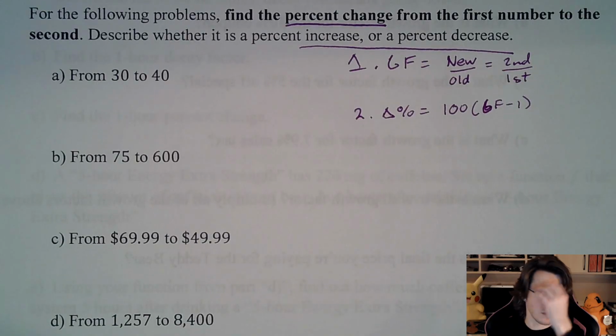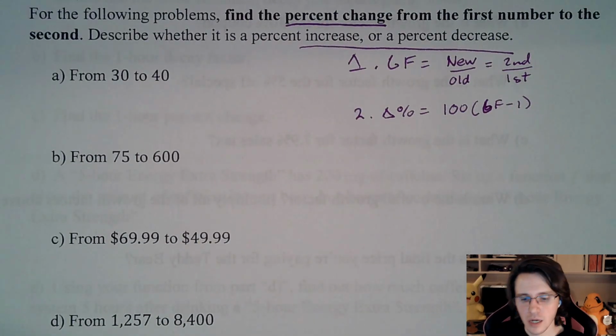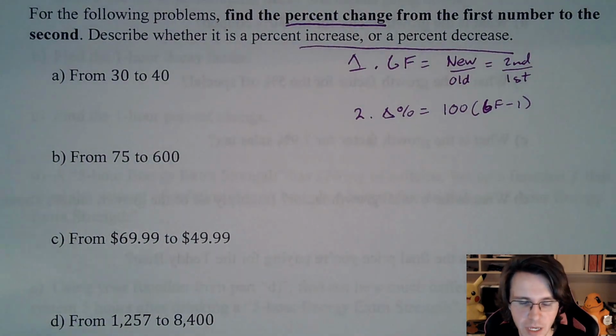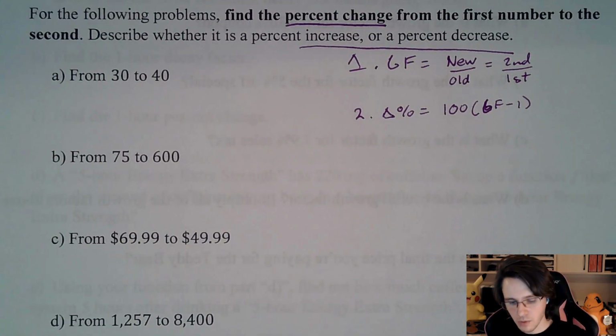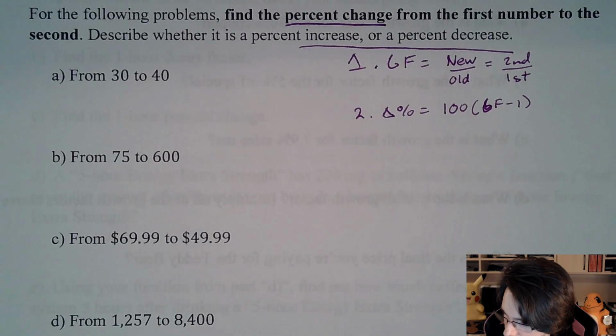For all these questions, I'm going to be doing the calculator work off screen. However, if you need help with the calculator, let me know. I would love to help you out either in class or what we're doing.